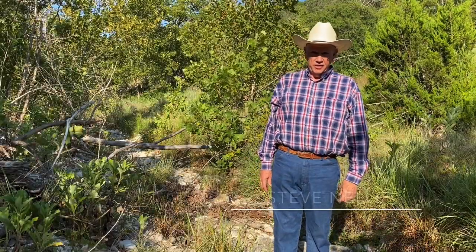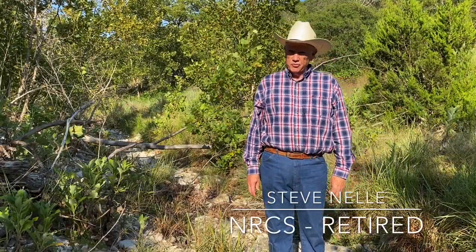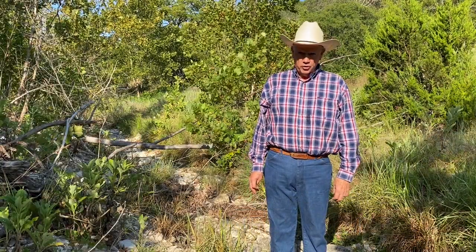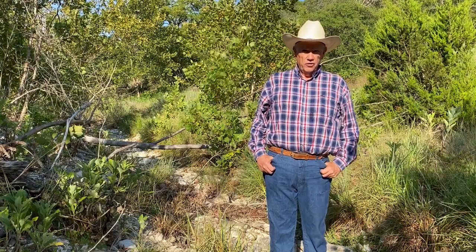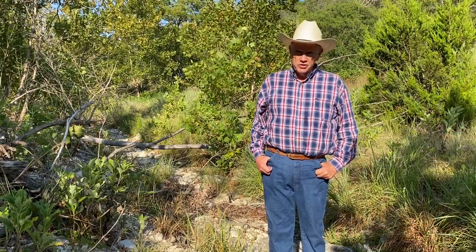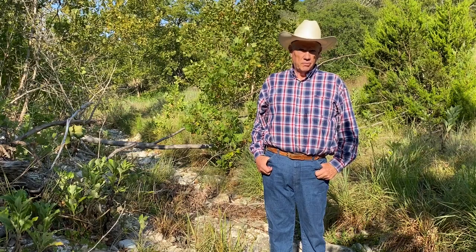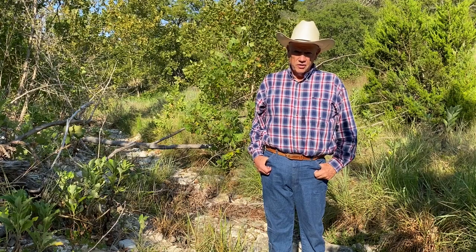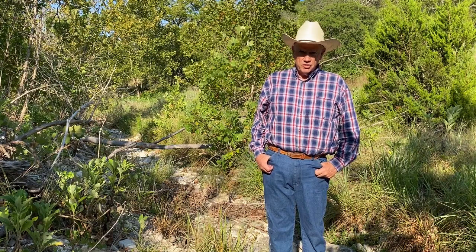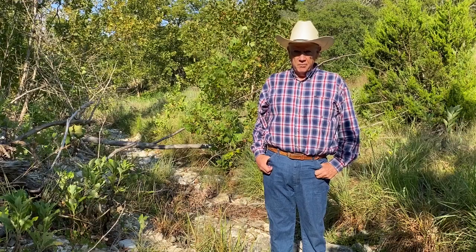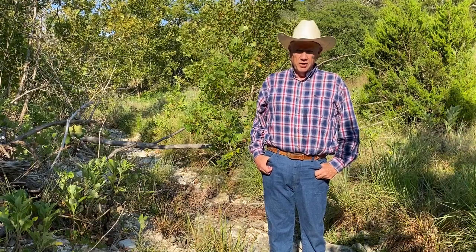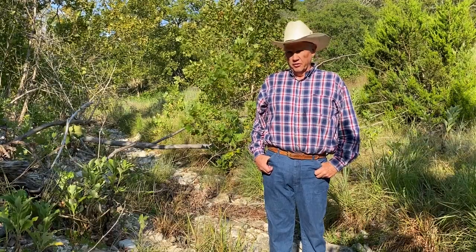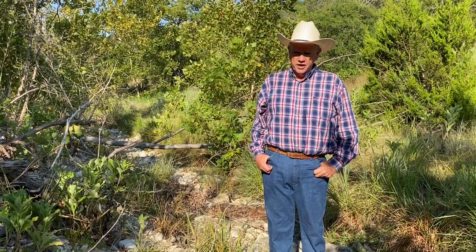Hello, my name is Steve Nelly, and we're here at the Roberts Ranch to discuss riparian areas and why they're important. So, by way of review, a riparian area is simply that narrow strip of land that lies adjacent to and parallel to creeks and rivers. And this little strip of land may only make up 1% of the landscape, but it's far more important ecologically and has some functions that are really important that landowners understand.